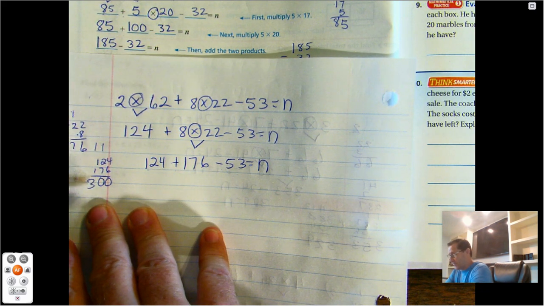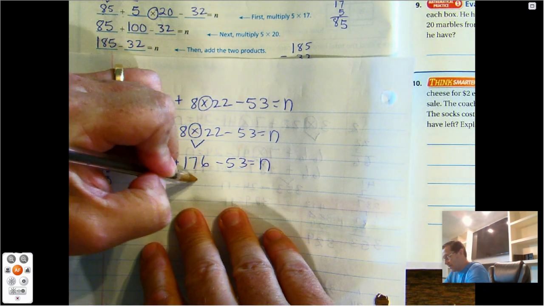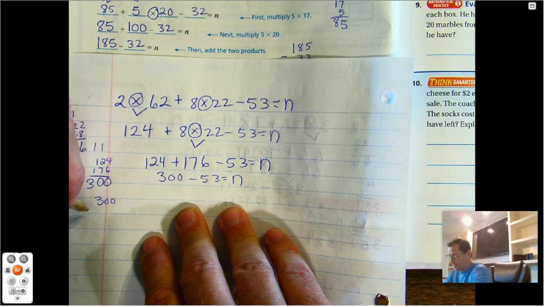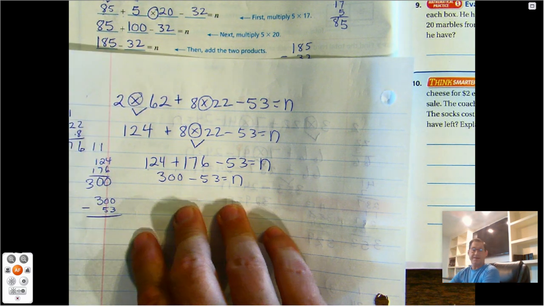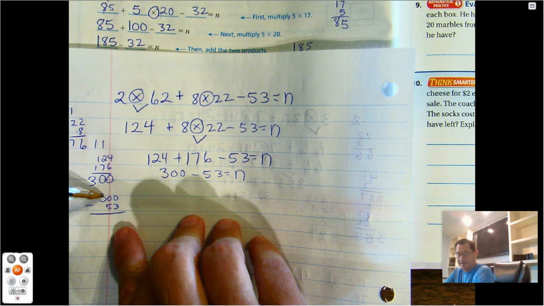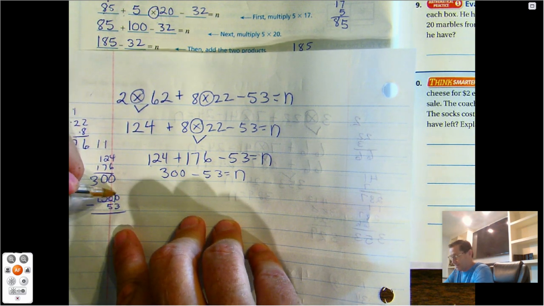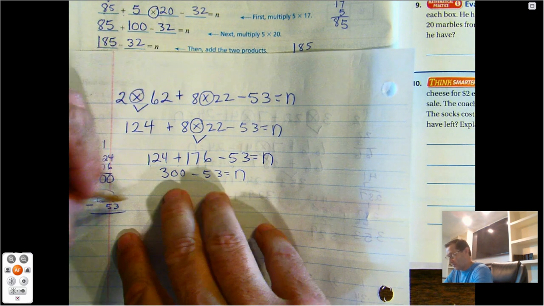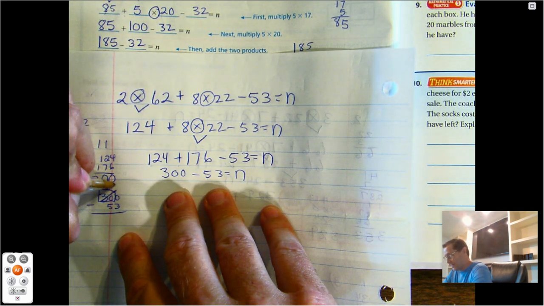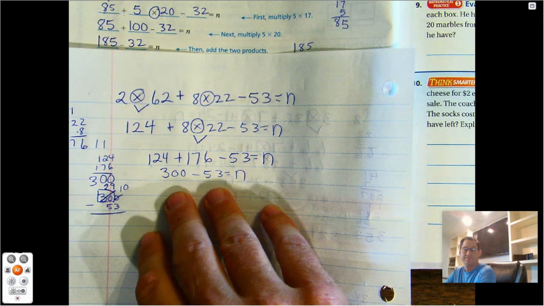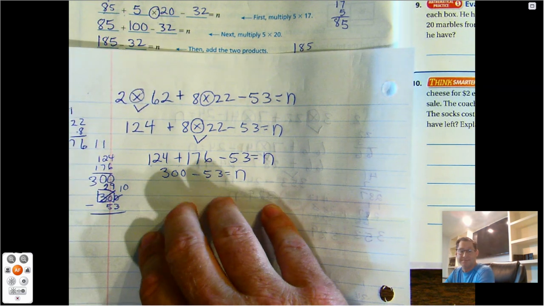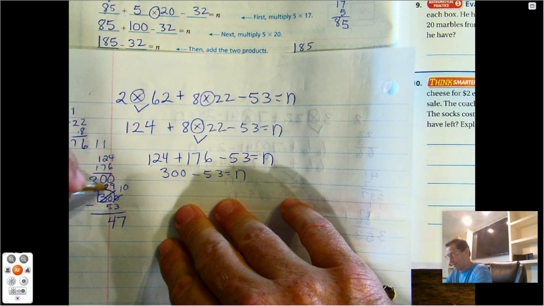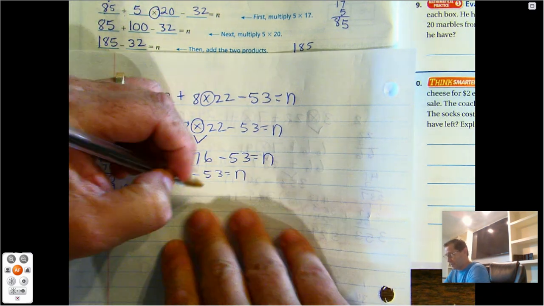300 take away 53 is what? Now, I like to treat 300 as 30 tens. If I call that 30 tens, I can take one of the tens and give it to the ones, leaving me 29 tens. 10 take away 3 is 7, 9 take away 5 is 4, and 2 take away nothing is 200. So 247.